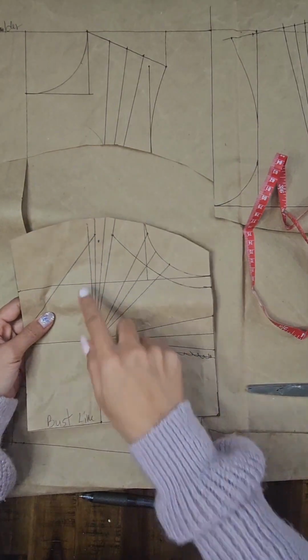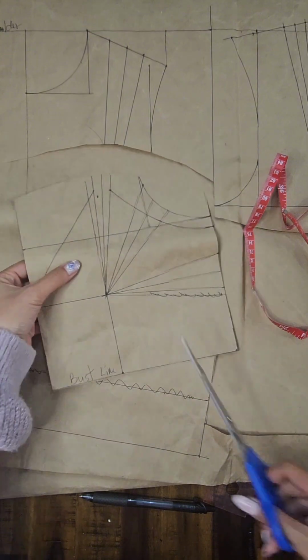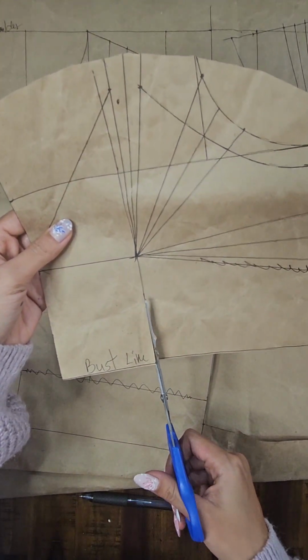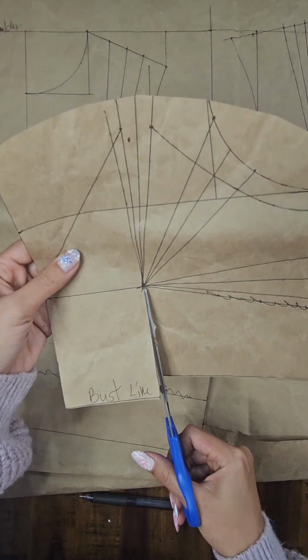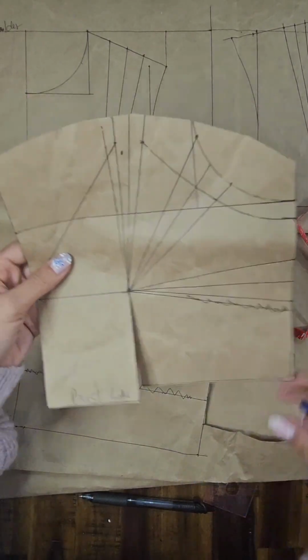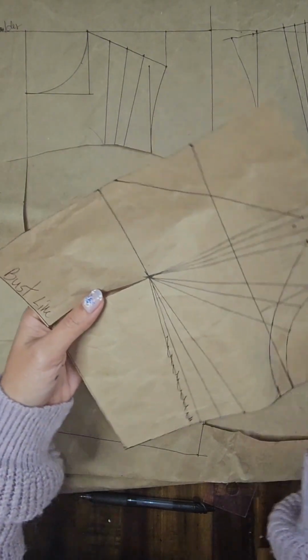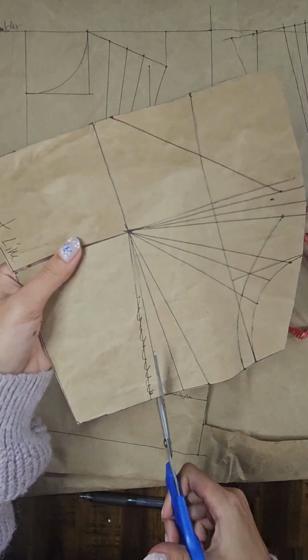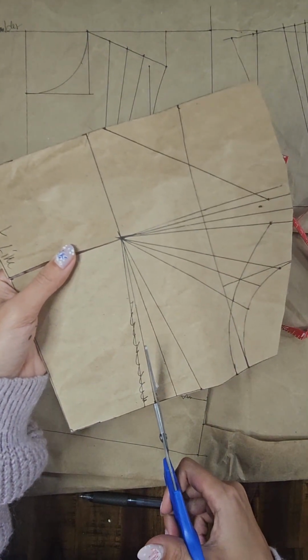To eliminate this dart, we have to cut here, slightly. Okay. Let's cut this piece.